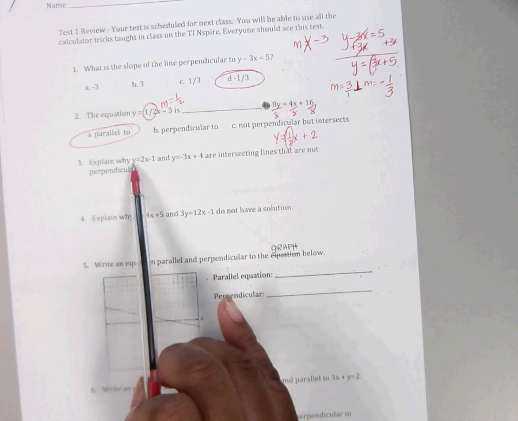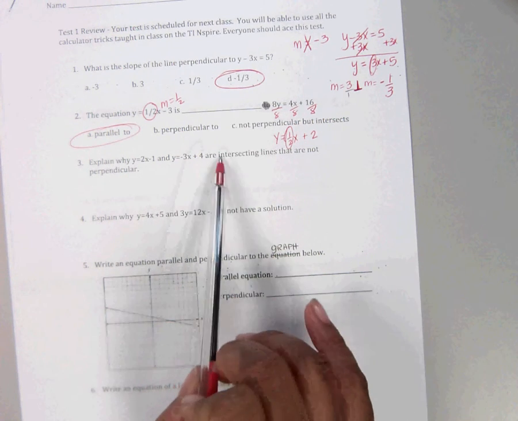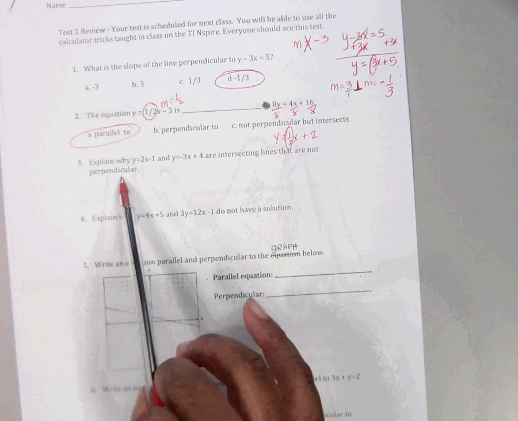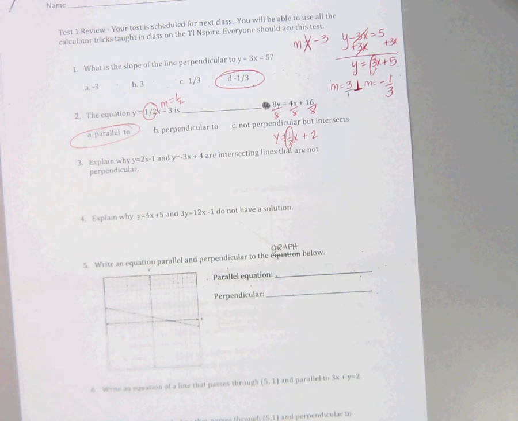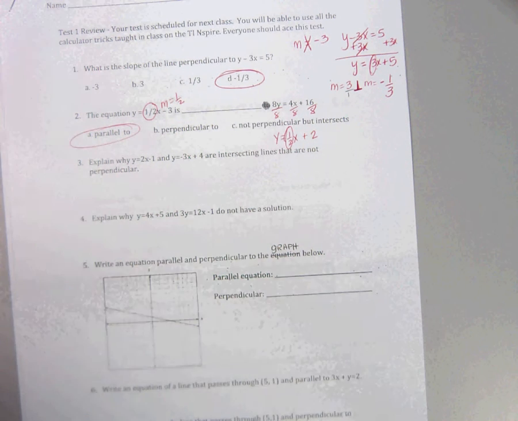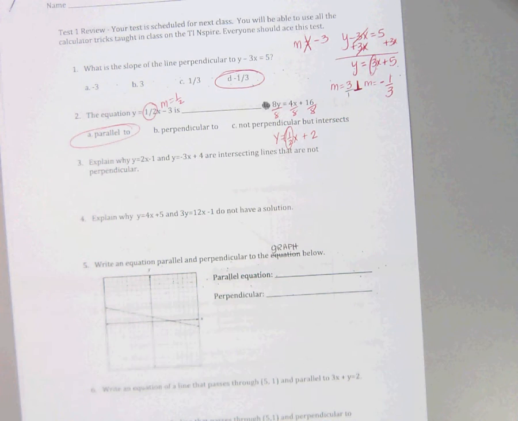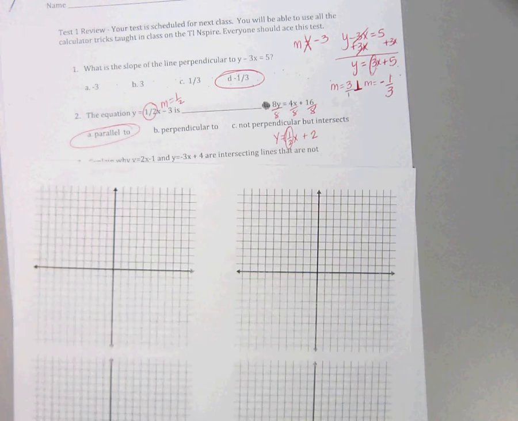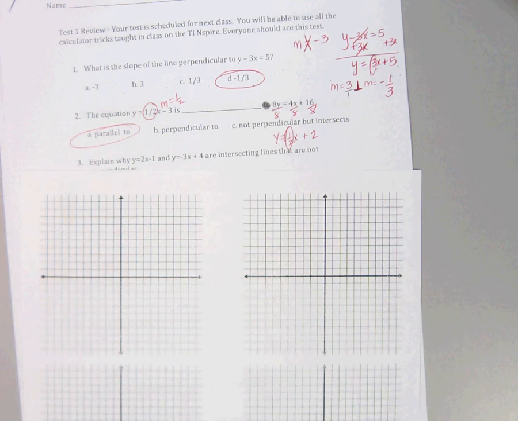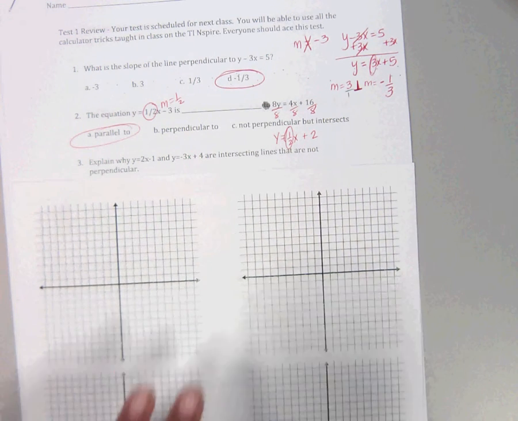Explain why this equation and this equation are intersecting lines that are not perpendicular. You can graph this on the calculator. You can graph them by hand. I'm going to graph them by hand because I know we need that practice. So, let me get some graph paper. And let's graph these by hand and see if the two lines are perpendicular.